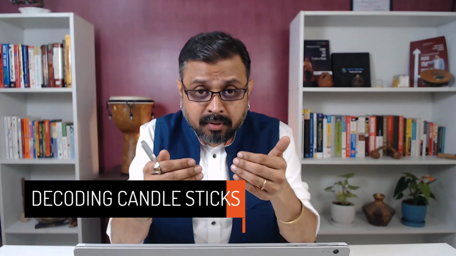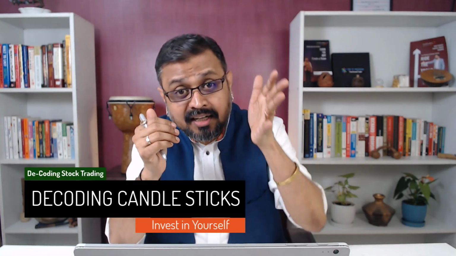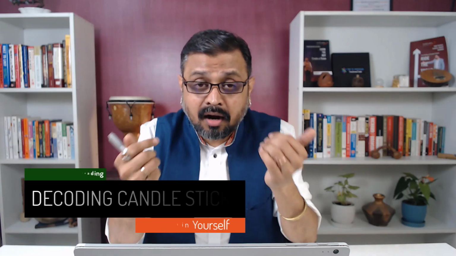So now we understood the time frame in a technical chart. Now let us go deeper and understand what candlesticks are. We'll completely decode what candlesticks are, and how to read those candlesticks. What are the types of candlesticks as well? It's going to be very intriguing and very interesting.